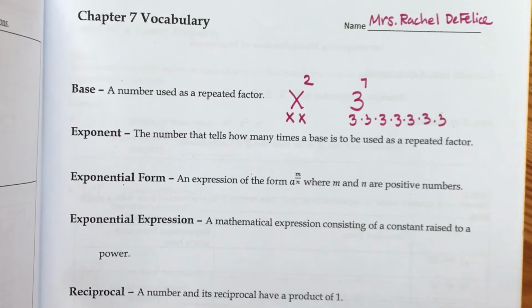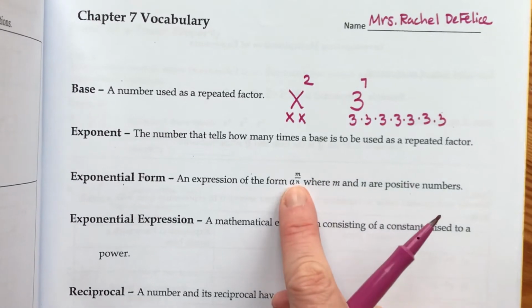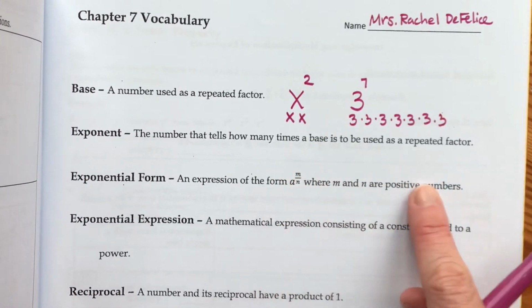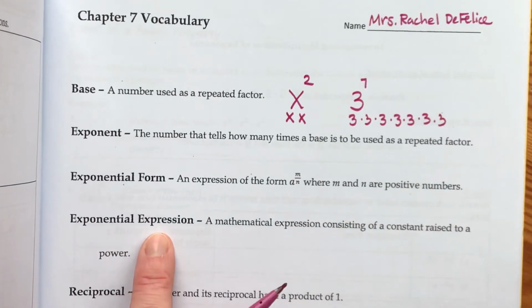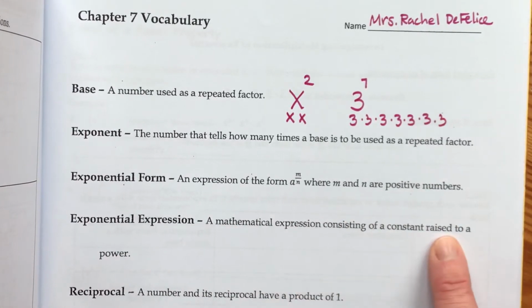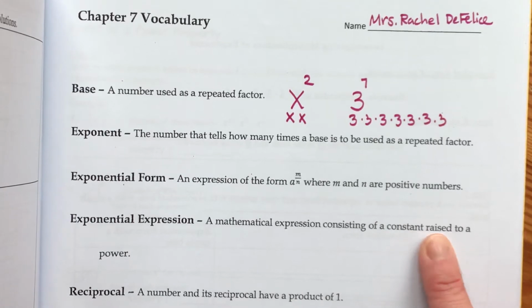Now, exponential form is an expression of the form a to the m over n, and m and n are going to be positive numbers. And an exponential expression would be a math expression consisting of some sort of constant raised to a power.